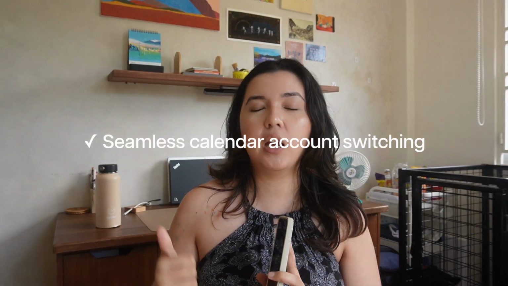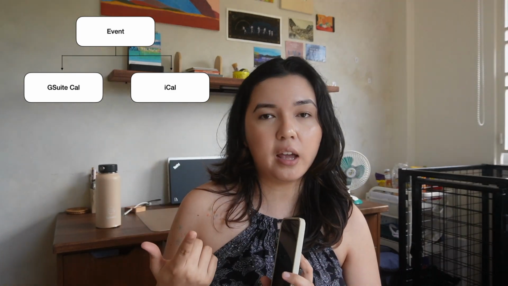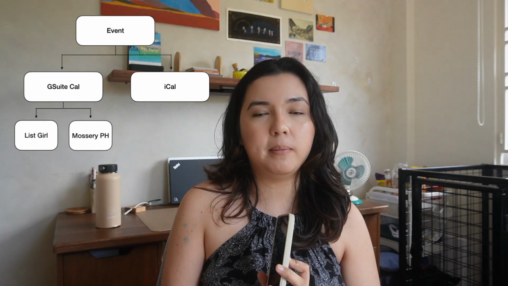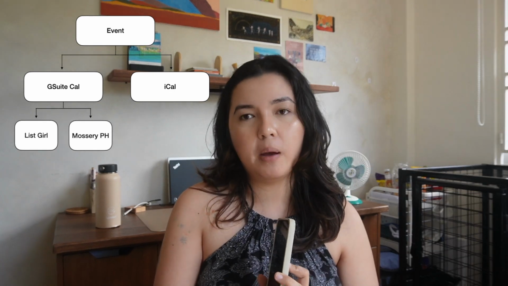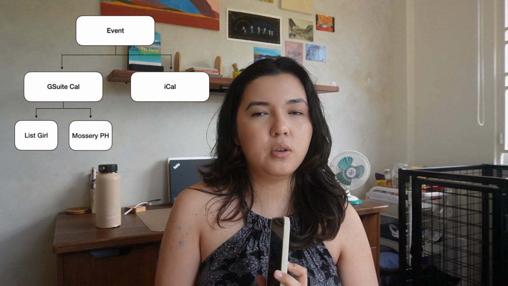All of this is addressed within Fantastical. Fantastical is not just brand agnostic, it's also email account agnostic. So I treat all calendars as equal, and I could be on just one platform navigating through different calendars. I have 2 email accounts dedicated for events, G Suite for ListGirl, and iCloud or iCal for personal use. Under G Suite, I have 2 calendars, namely ListGirl and Mostery PH, but I've since ended my contract with them in December, so I only use one now.